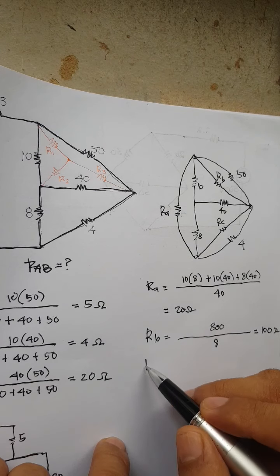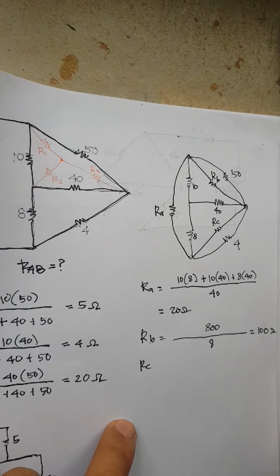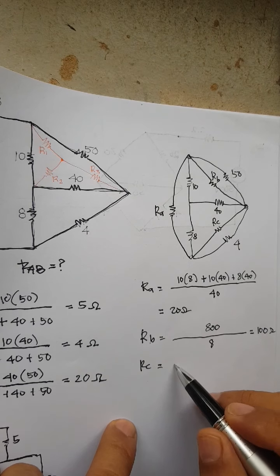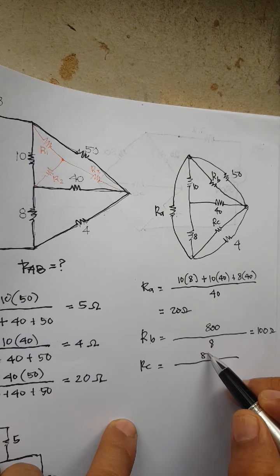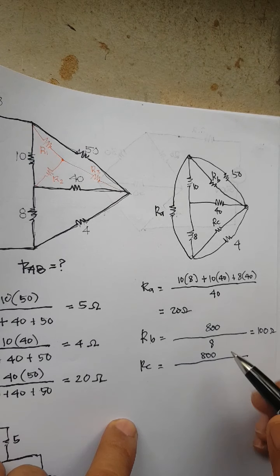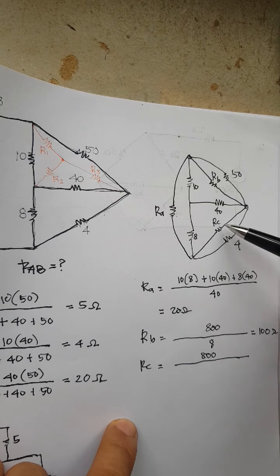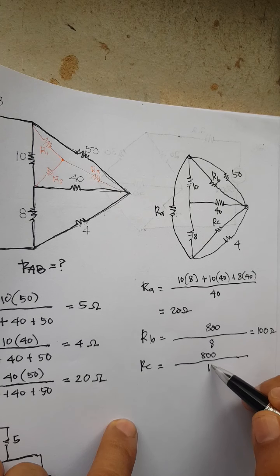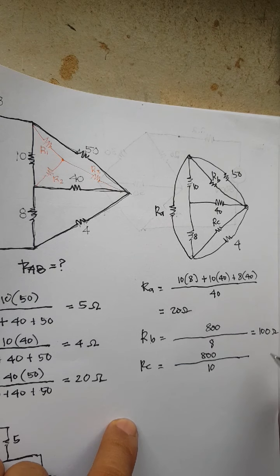And then how about RC? Our RC, same numerator, which is 800 divided by, where is our RC? This one. So the opposite is 10. So 800 divided by 10 is 80 ohms.